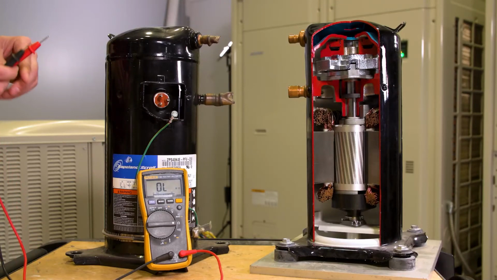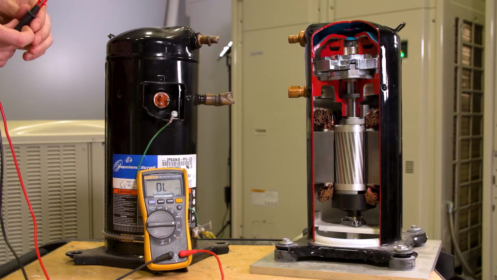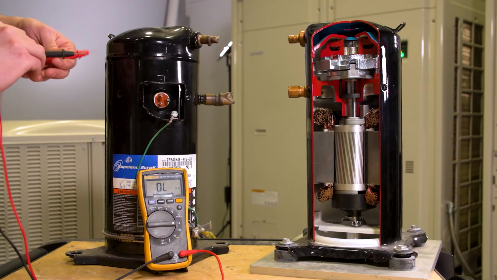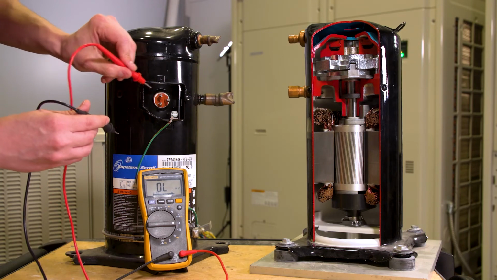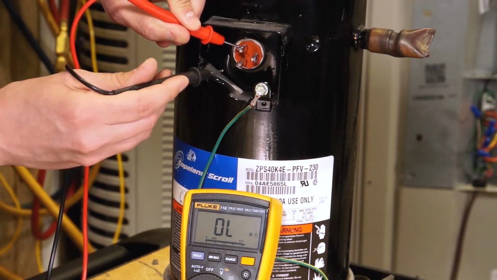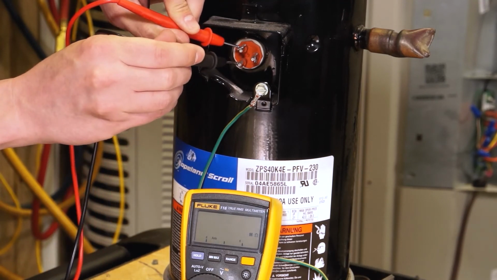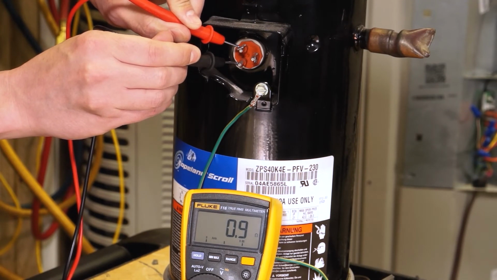All right, guys, so what I got here is a Copeland scroll compressor, and then I also have a Copeland scroll that's also got a cutaway on it. But let's go ahead and ohm this compressor out and see what we got. On our top terminal here, this is actually going to be our common. So if we go from our common to our run, let's see what we got. We got about a 0.9 for ohms.